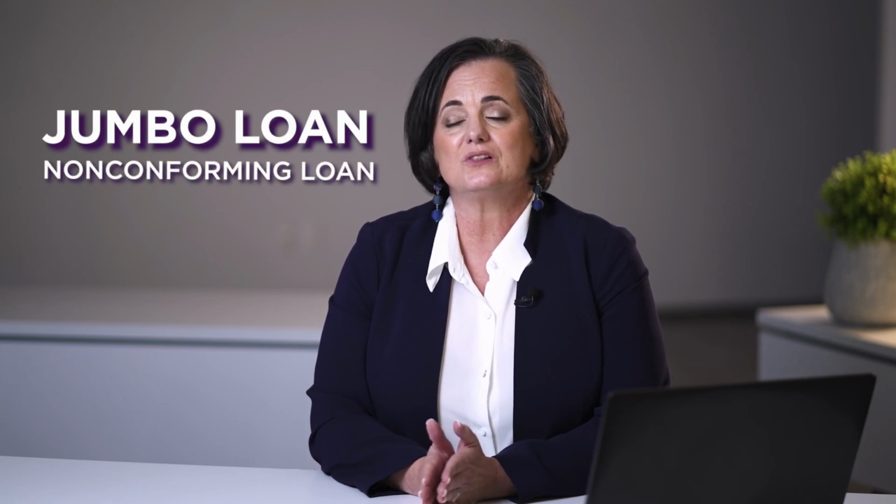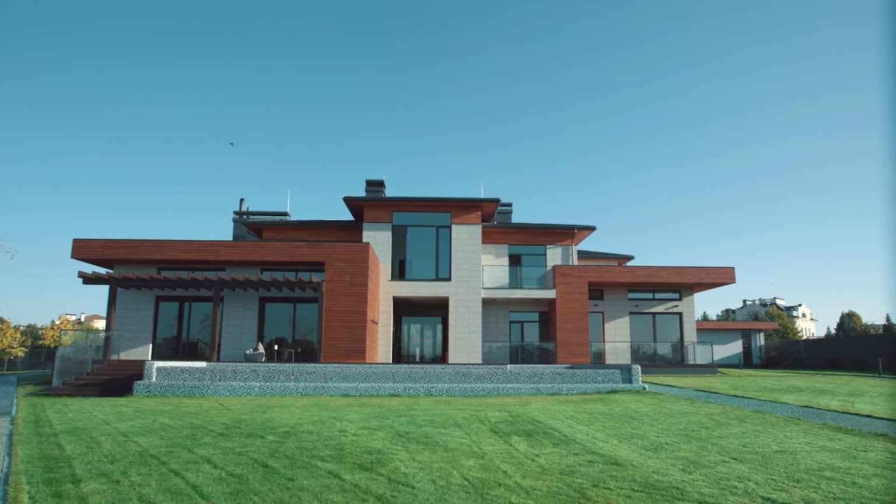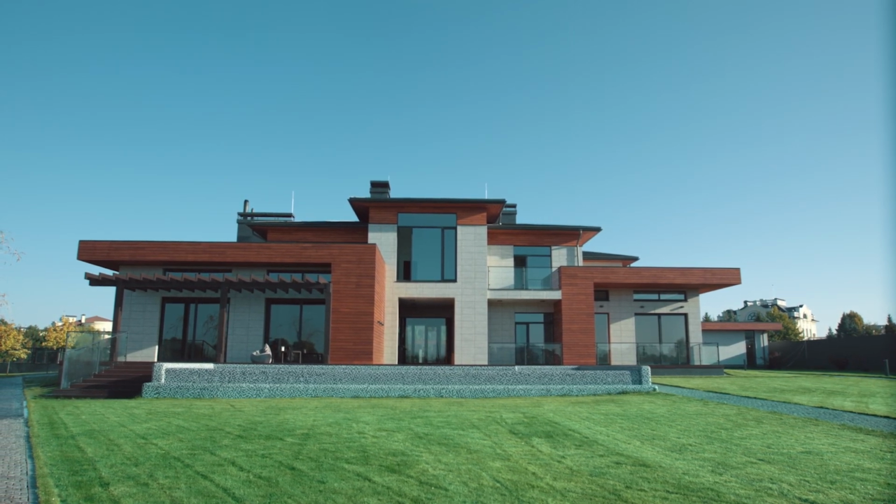Jumbo or non-conforming loans are another type of loan that are the larger loans. They are loans that are above the conforming limits that Fannie Mae and Freddie Mac have established. So that's why they're called non-conforming. They're not conforming to Fannie Mae and Freddie Mac. Every year, the Federal Housing Finance Agency, which governs the conforming loans, decides what the average median prices of homes are. A limit is established, and anything above that limit of a loan amount is considered a jumbo or a non-conforming loan. Those are synonymous terms.